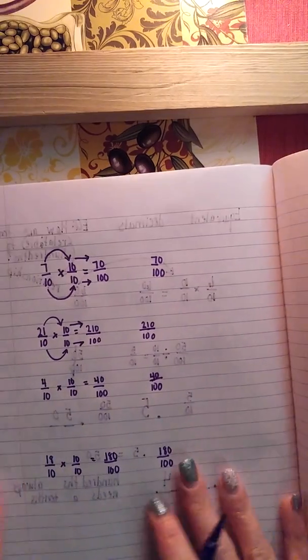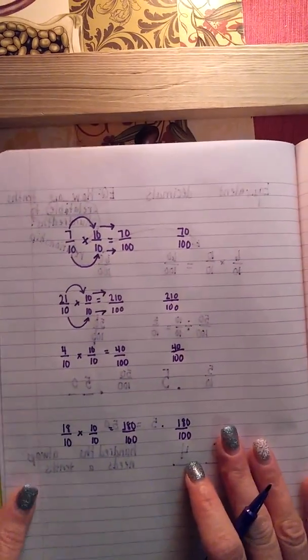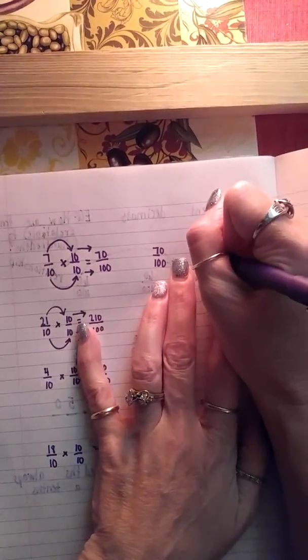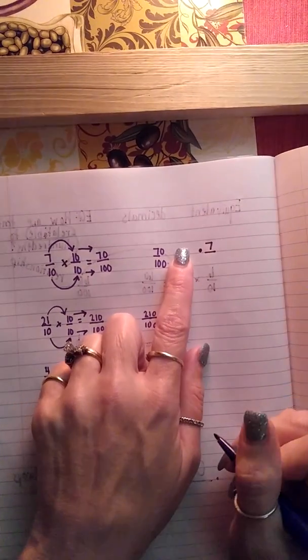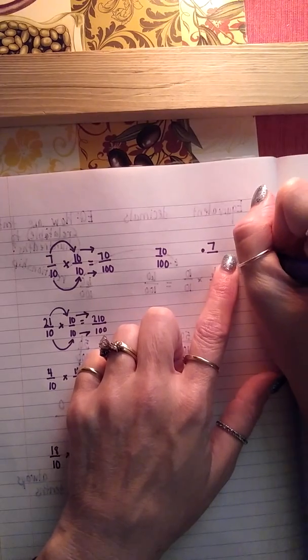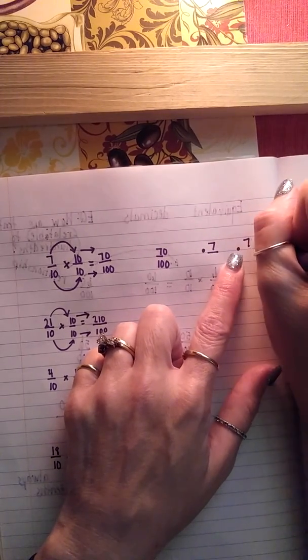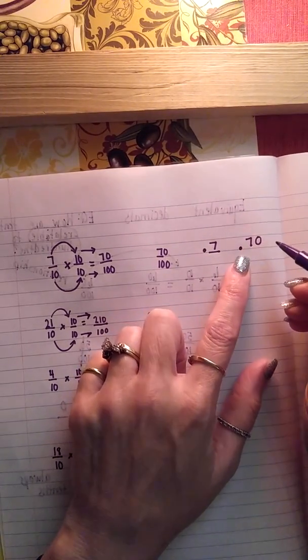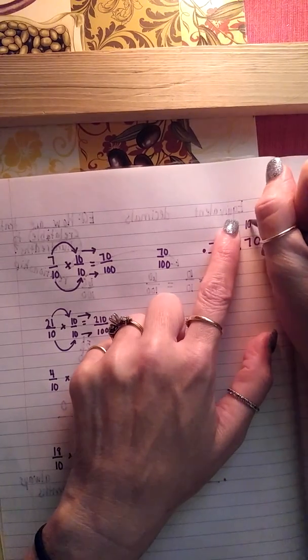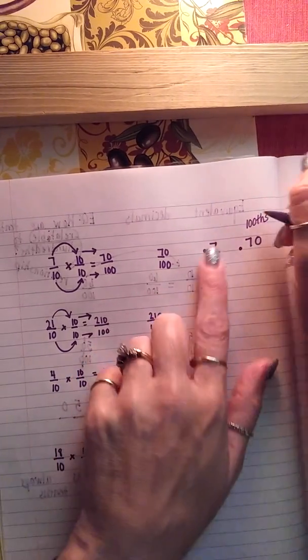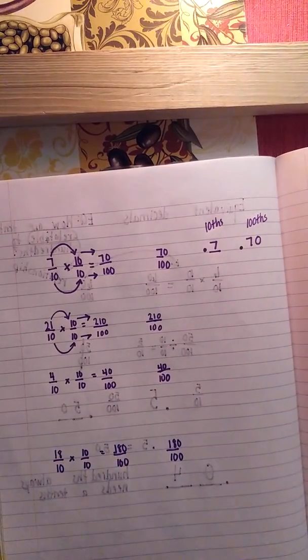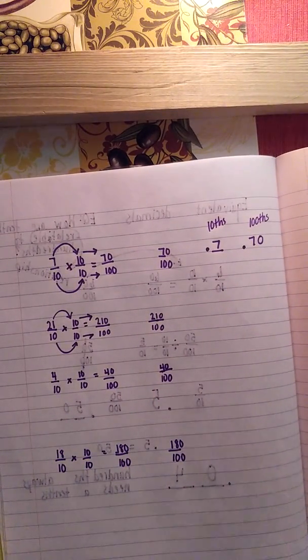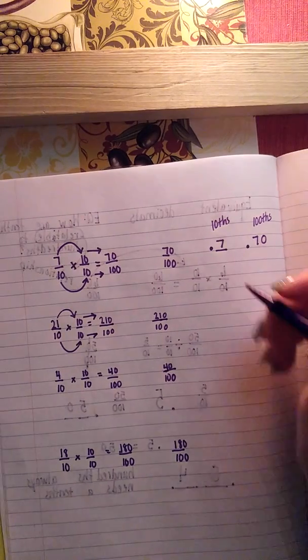Now let's represent each one of these in decimal form to work on that relationship. So I have 7 tenths is 0.7, one place value. If I were to have it in hundredths, it would be 0.70. If it's hundredths, I have to have 2 place values. And this is tenths. Hundredths, I have 2 place values. If I have to have 2 place values, I just add a 0 in that place value, like a holder spot.